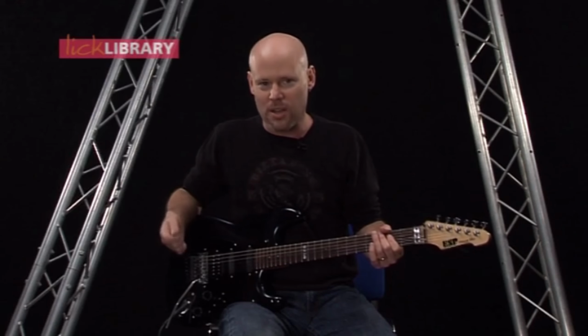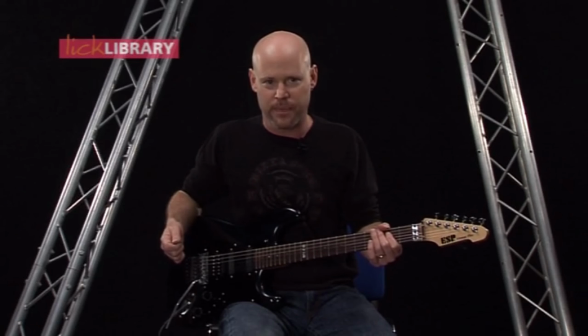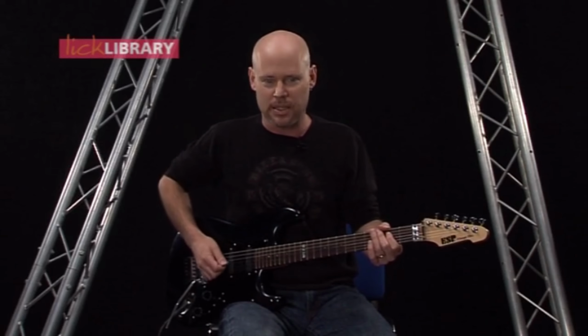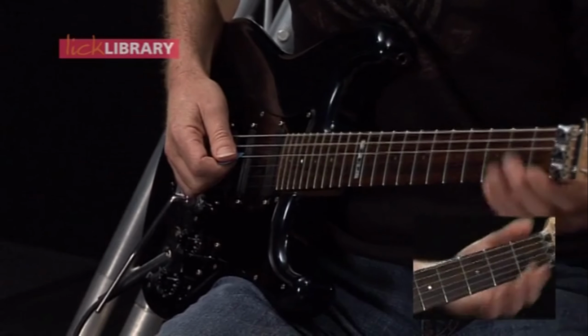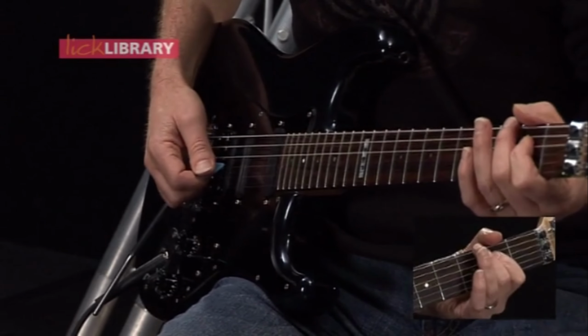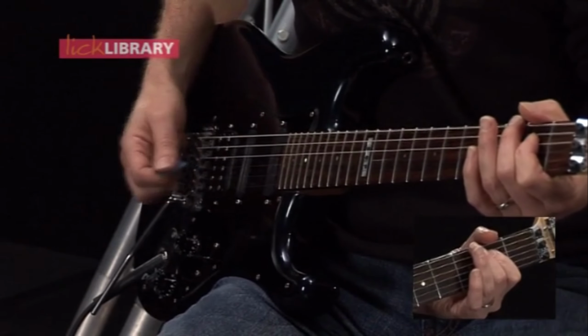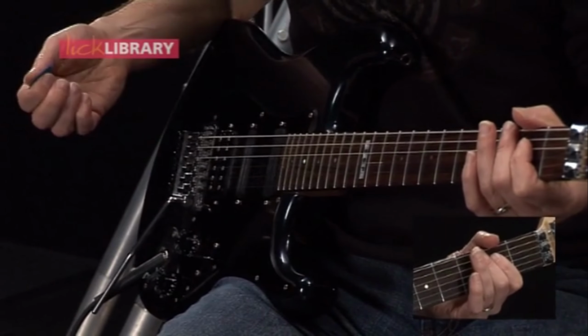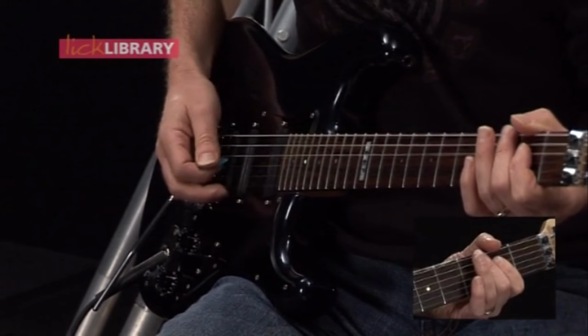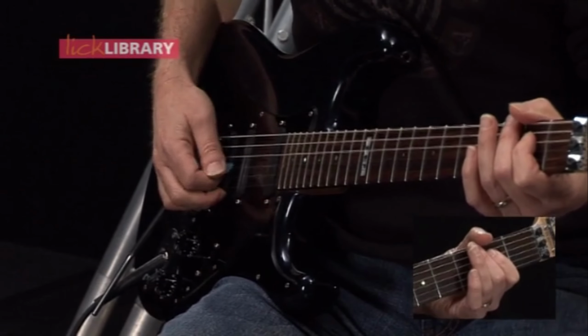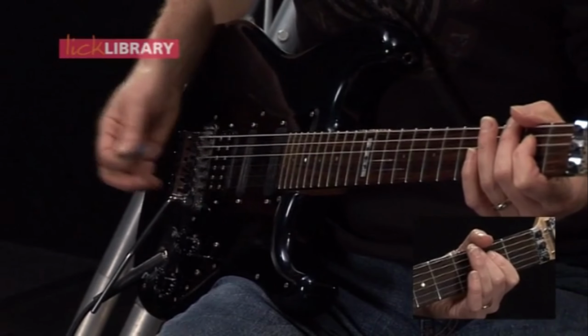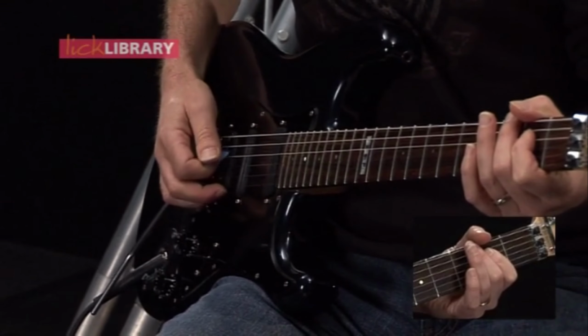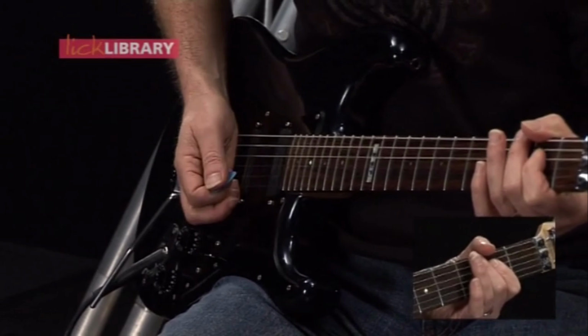If I play 1 note that lasts for 2 beats, these are known as half notes. Half notes sound something like this. 1, 2, 3, 4. And if I do that for 2 measures, 1, 2, 3, 4.